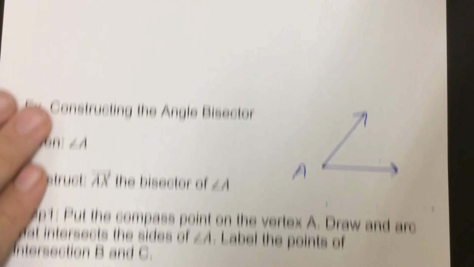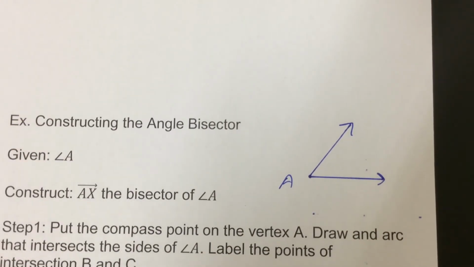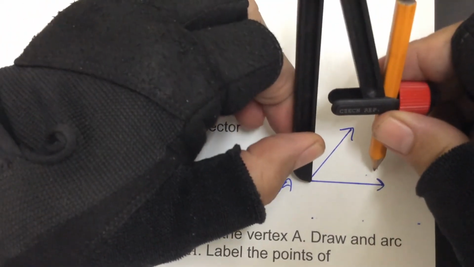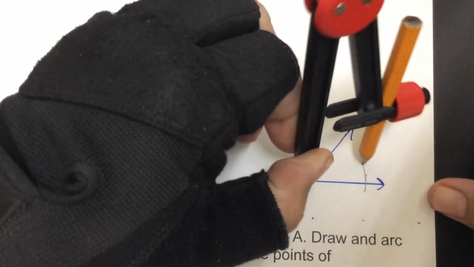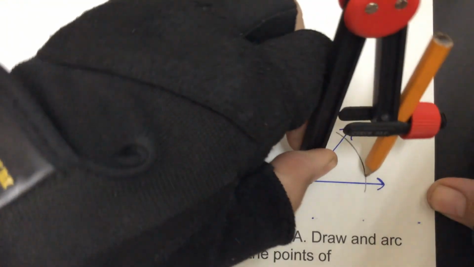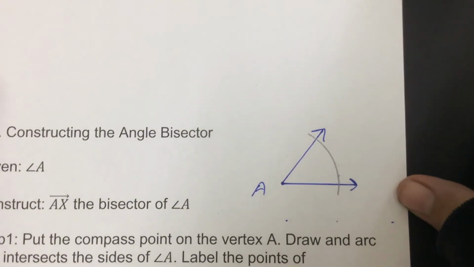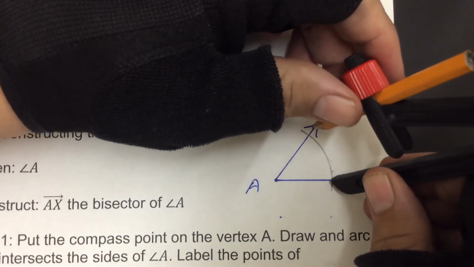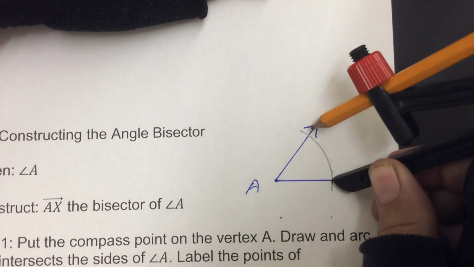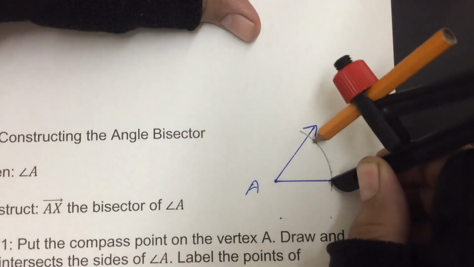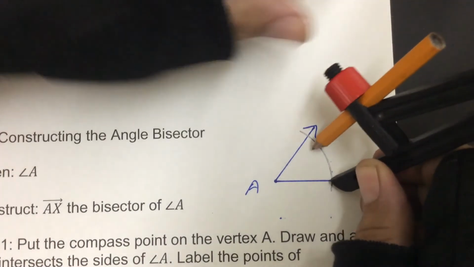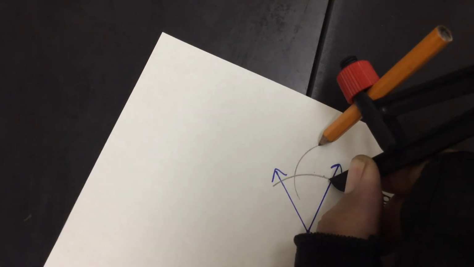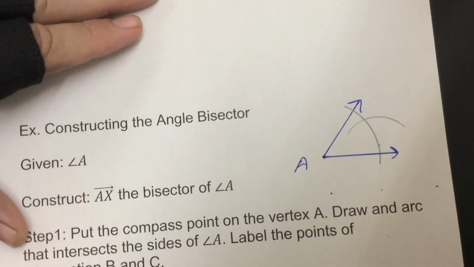So again, these directions are going to tell you how to do this, but I'm going to show you here. You're going to start by taking your compass, put your metal point on A, and we're going to shorten it up so that we hit both sides. So we're going to draw that arc, hitting both sides there. Then we're going to take our compass, metal point on the one intersection, and shorten this up so it's at least halfway. And then we're going to draw an arc that goes out more than in. So it's going to look something like that.